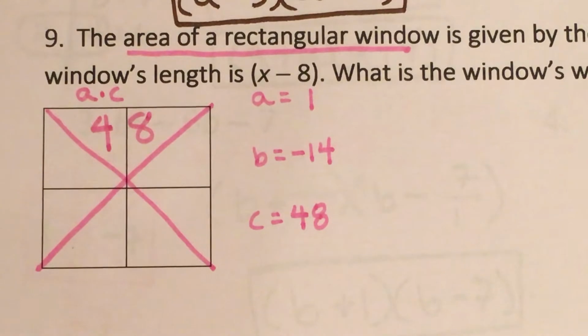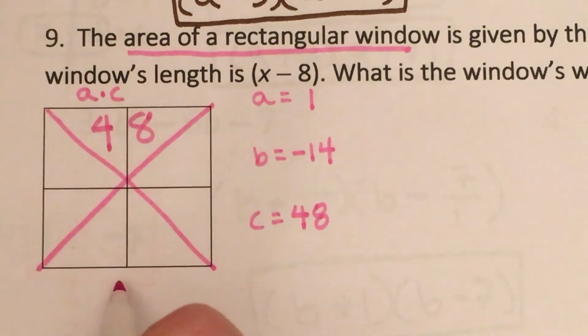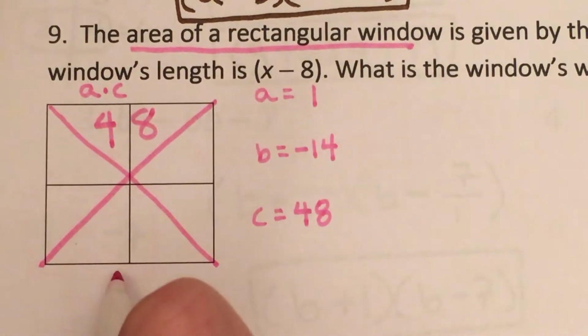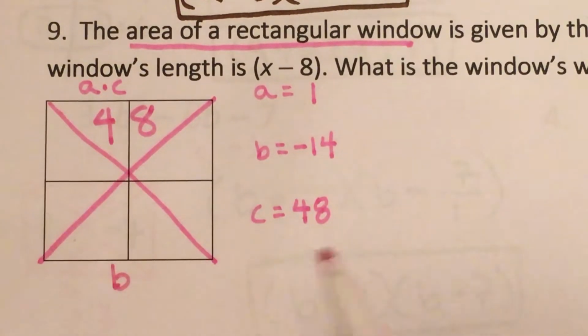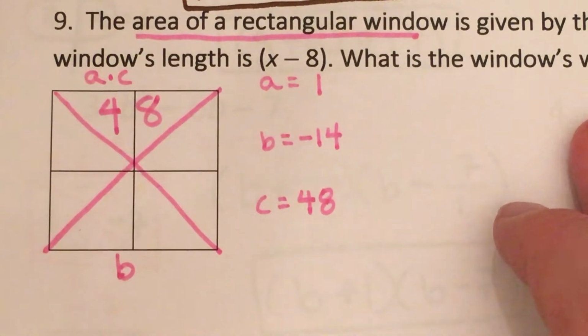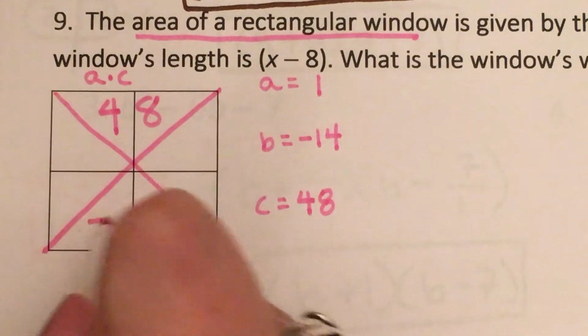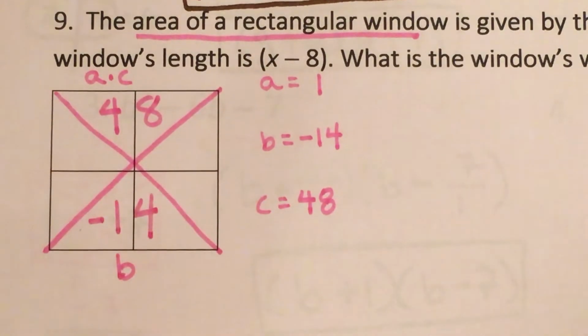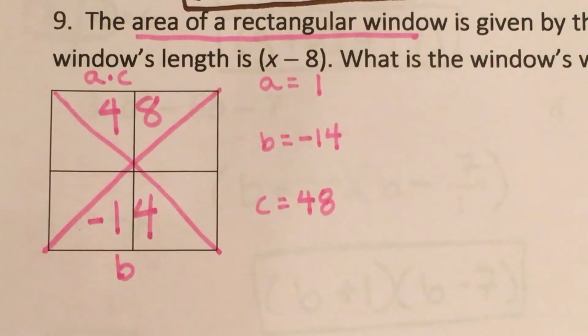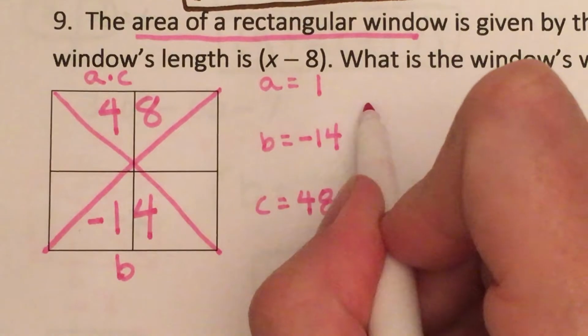Super. And then what fills in the bottom triangle? B. Good job. Which has a value of negative 14. Super. All right, so at this point, what do you need to do? You need to build a t-table. Good.